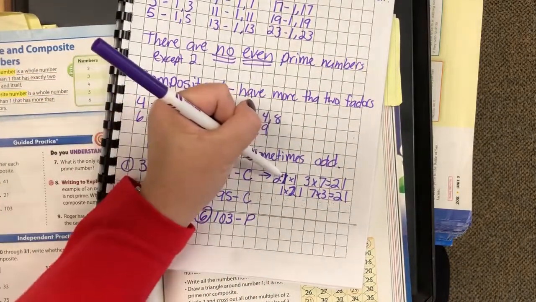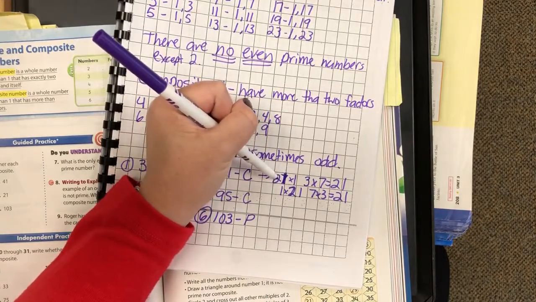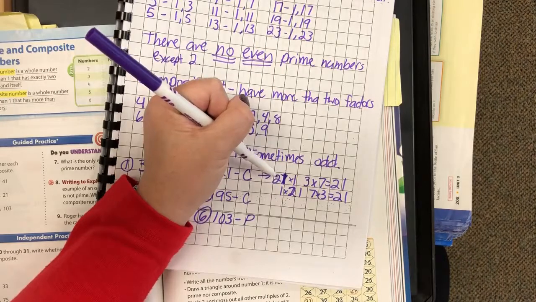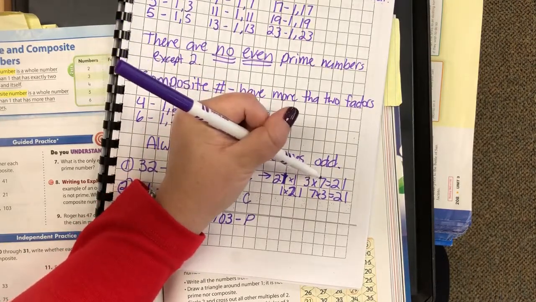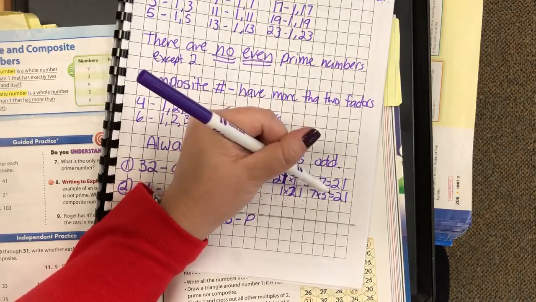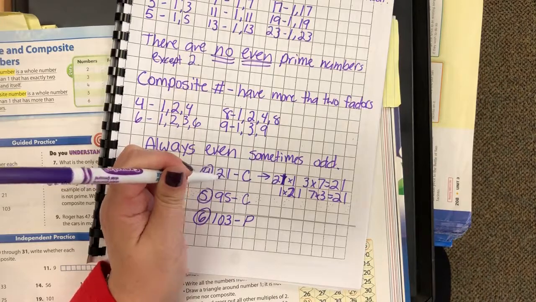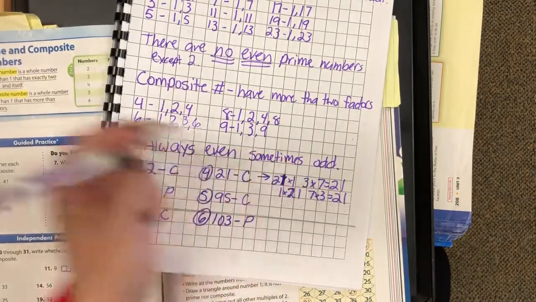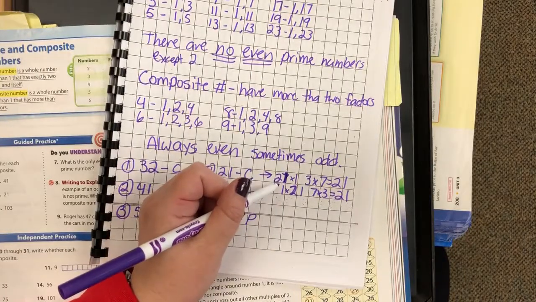Okay? So when I'm making these arrays, I could have one whole group of 21 or 21 groups of 1. 3 whole groups with 7 in each one, or 7 whole groups with 3 in each one. So if the question is, how many groups can you make with 21? The answer is 4. Okay, because every multiplication fact can be flipped.